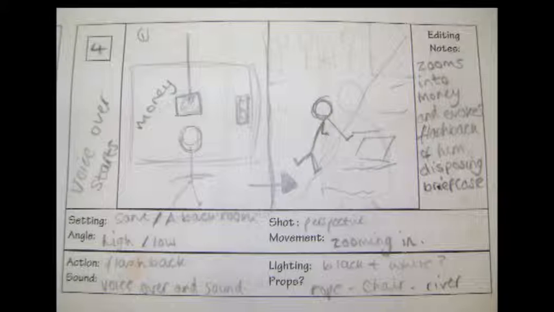After this, we're hoping to zoom out of the suitcase into his flashback of his memory, and we hope to change the colour in editing to make it more obvious that we're going back in time from the point of view of the interviewee. Yes, and the scene will show the interviewee disposing of the money, maybe hiding it in a river to show he has something to hide, obviously.